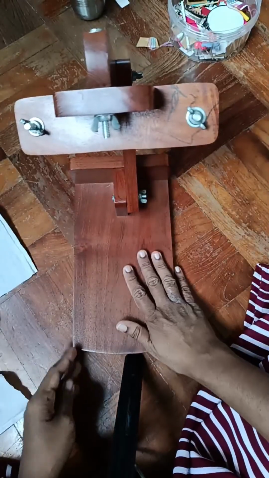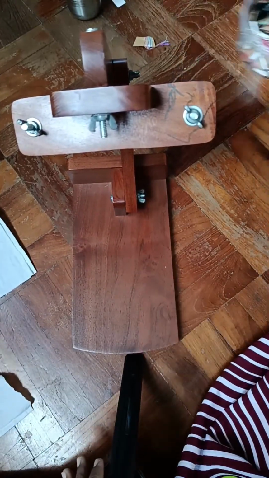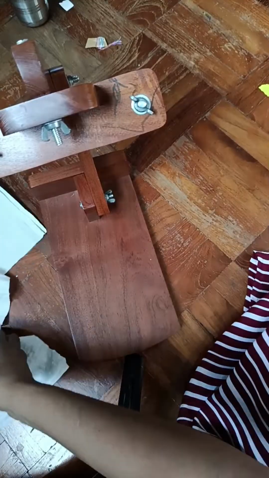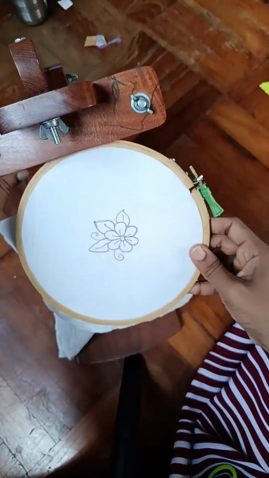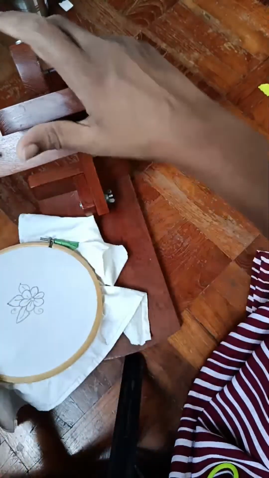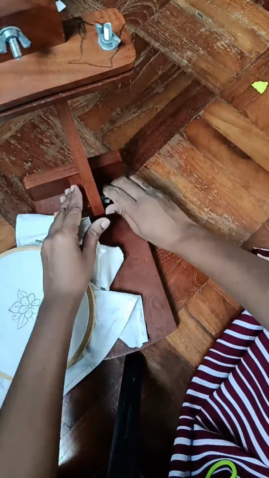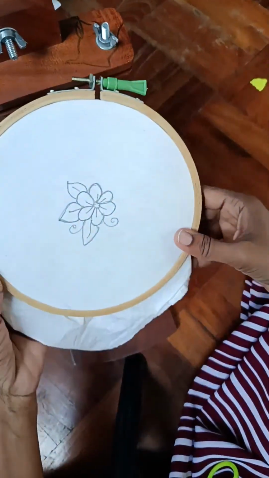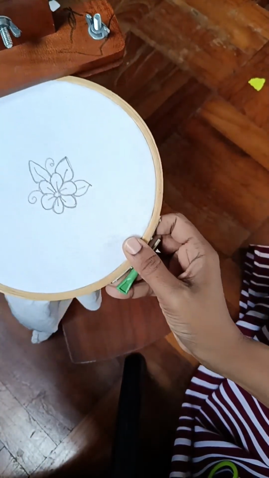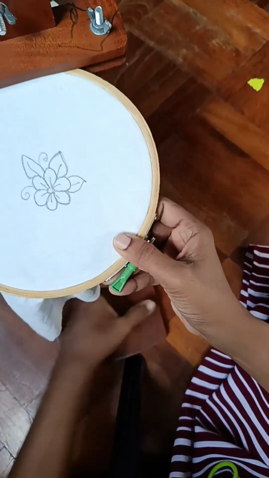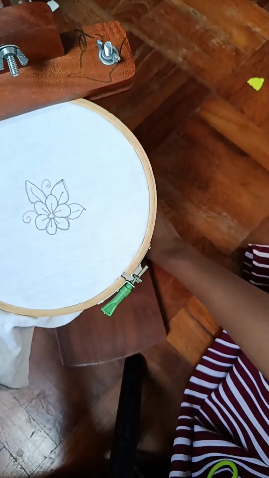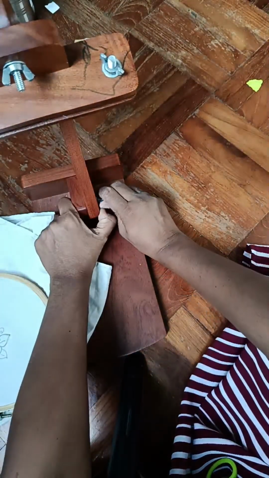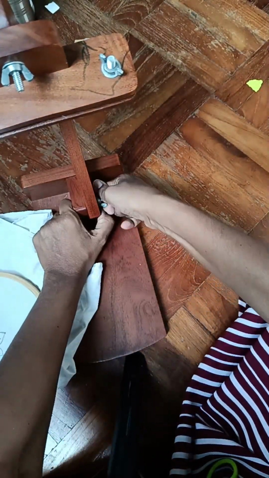This one is my embroidery hoop stand. I think it is visible for you. First we should tighten it here at the base.